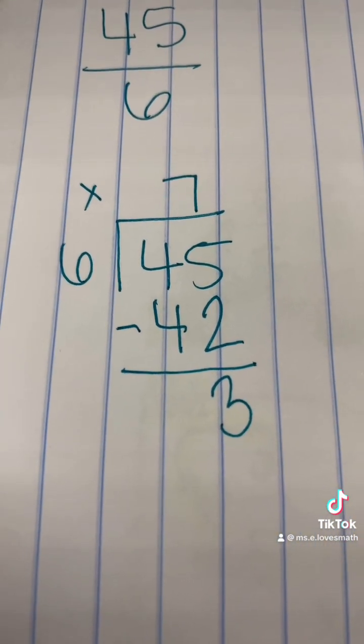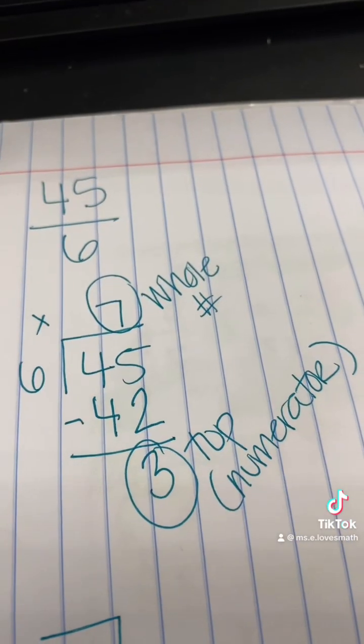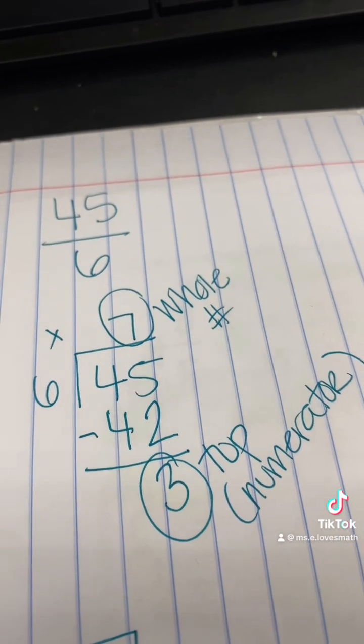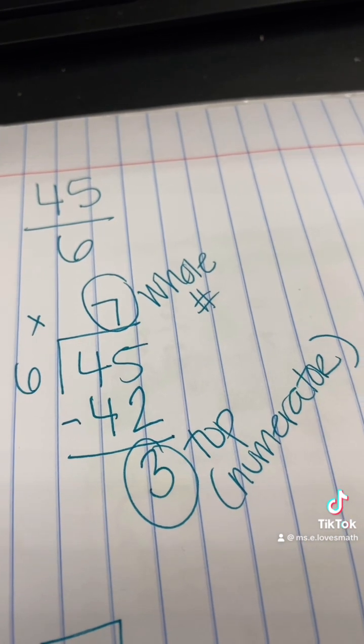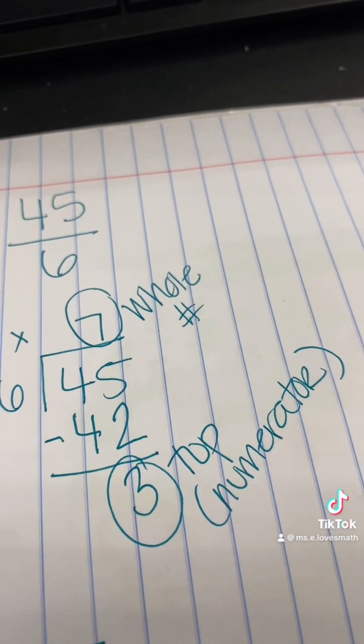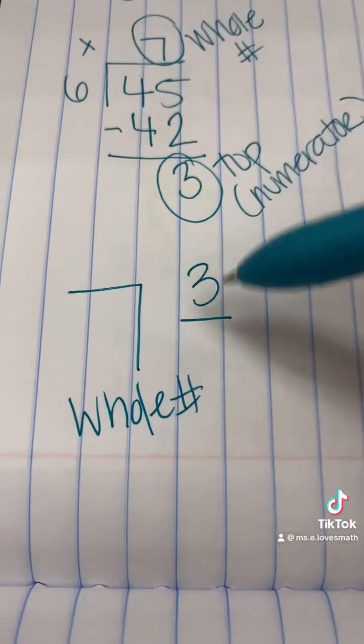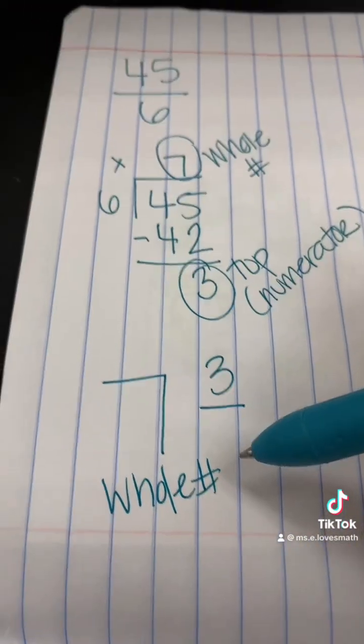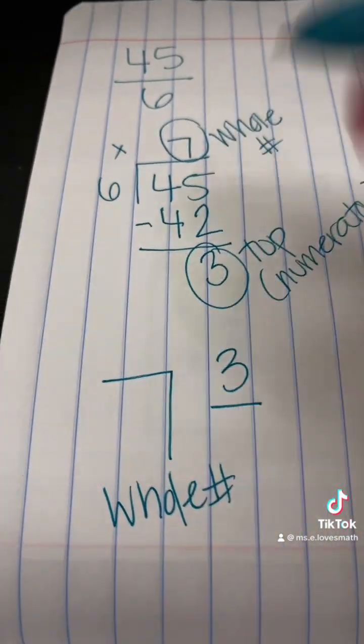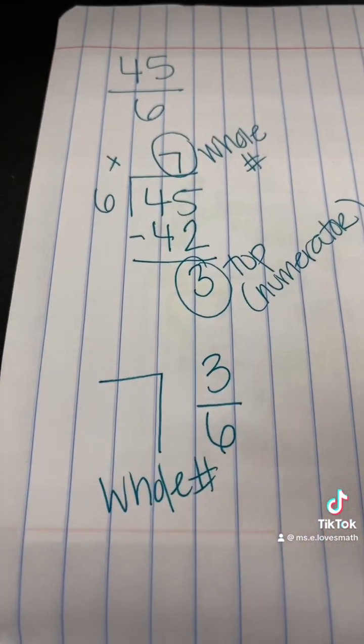Now it's time to make a mixed number. I've labeled the numbers. We need the number 7, which will become our whole number for our mixed number. And we also need our remainder, which will become the numerator or the top of our fraction. So now all we need to do is figure out the denominator. Well, anytime we're converting between numbers, the denominator will always stay the same.